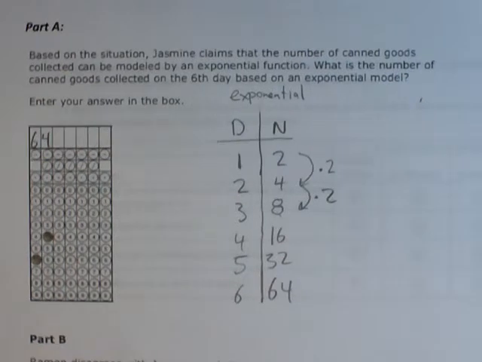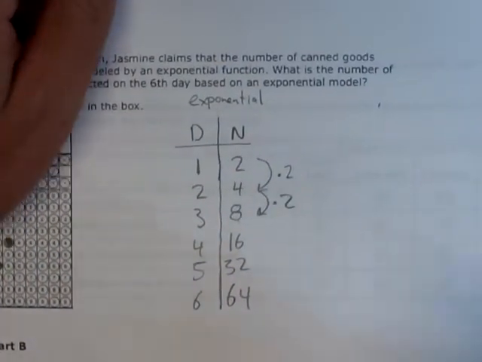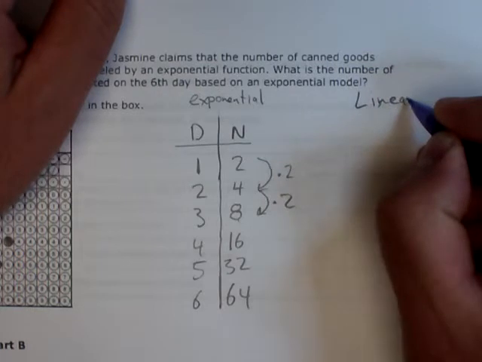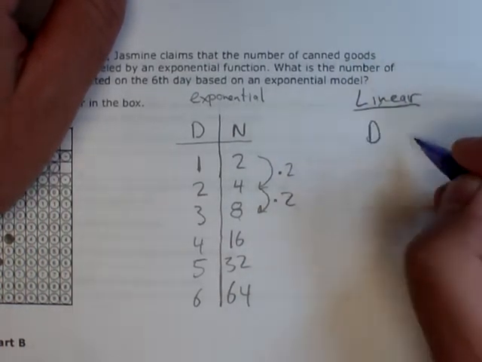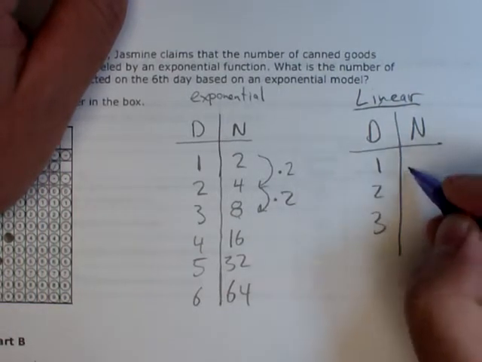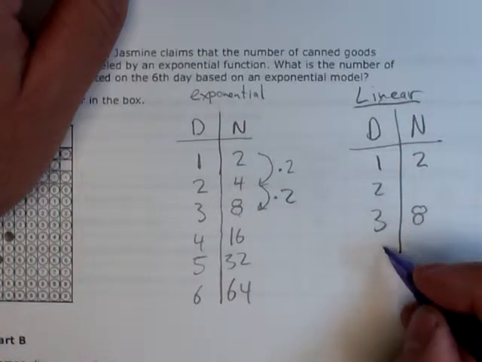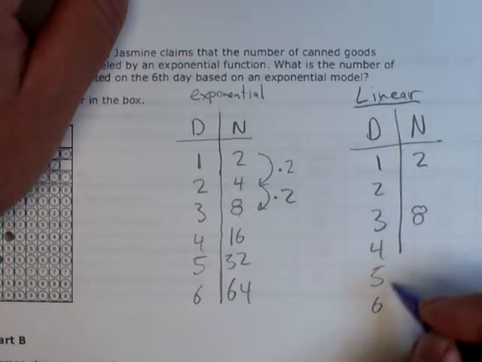Okay, part B. Ramon disagrees with Jasmine and claims that the number of canned goods collected can be modeled by a linear function. Which statement is true about the number of cans predicted to be collected on the 6th day based on the 2 models? Okay, so let's make another table. If we assume instead that this is linear, D and N, we knew it was 1, 2, 3. At 1 it was 2. At 3 it was 8. 4, 5, 6.